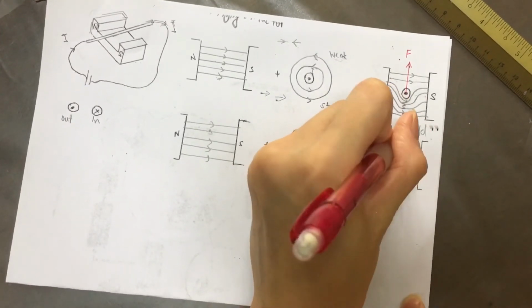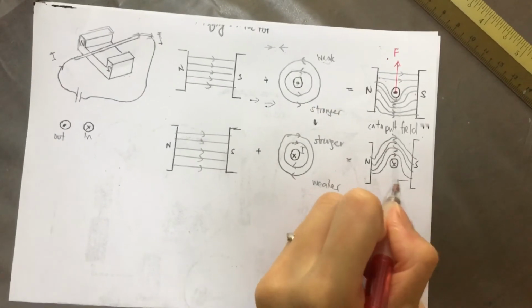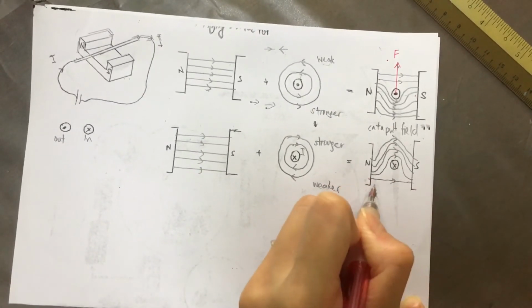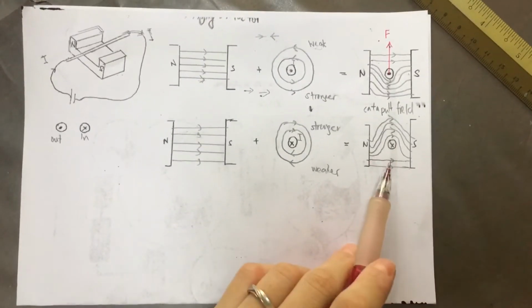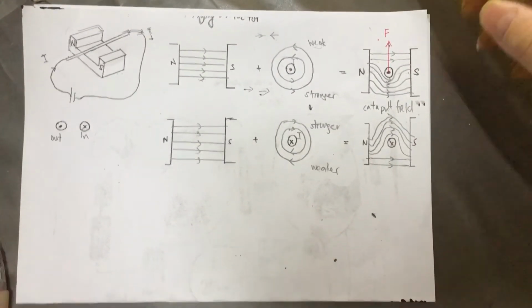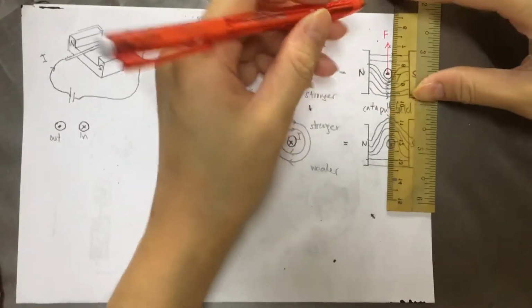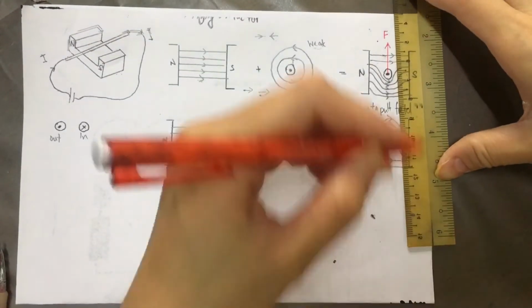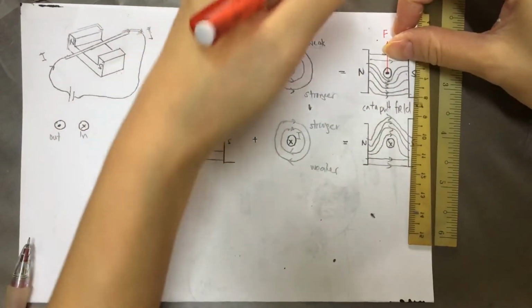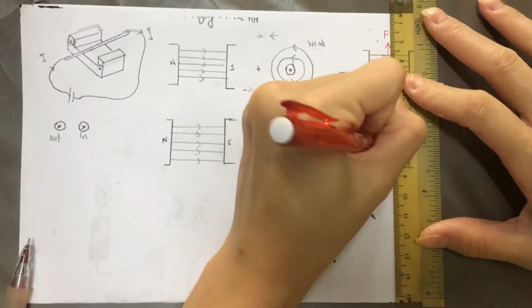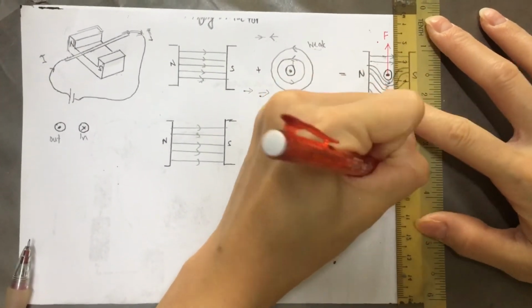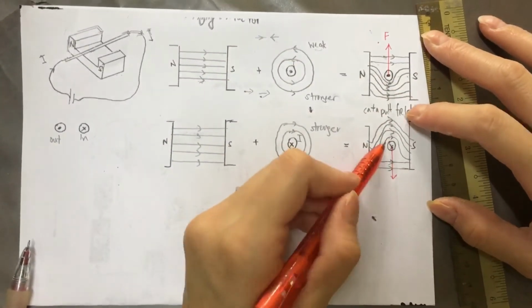We know that because of the difference in magnetic field strength, it will produce a force which is pointed from the stronger part to the weaker part, because the strong one will pull toward the weaker part. So your current carrying conductor will be pushed downwards due to the difference in the magnetic field strength.